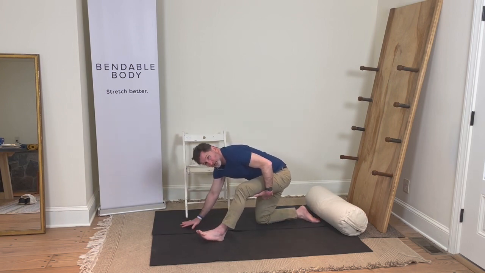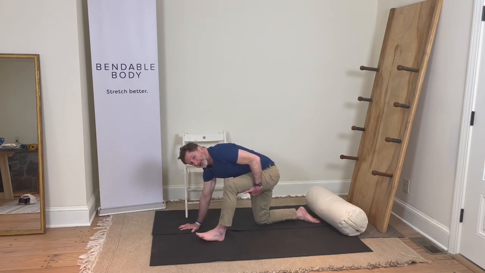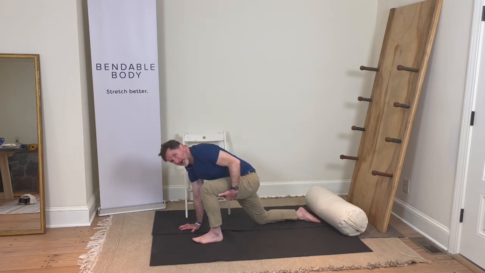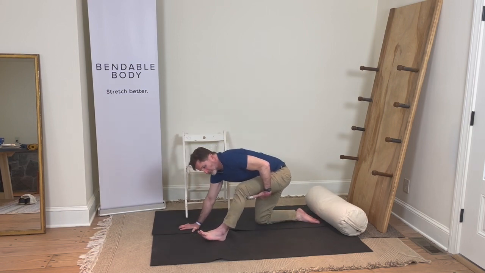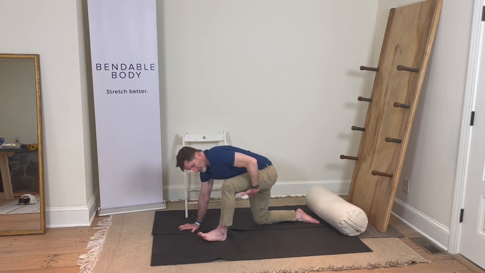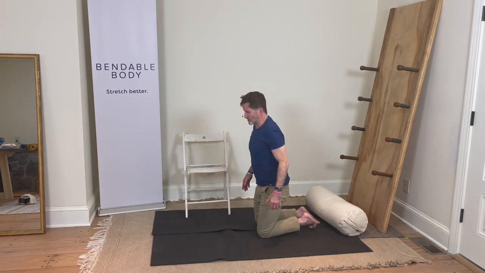Spend a moment in that start position, right? In the start position, pulling the heel back. Keep that resistance while you go back. Okay. All right. So switch legs right away.